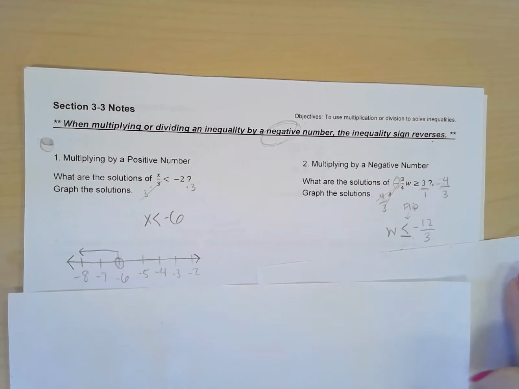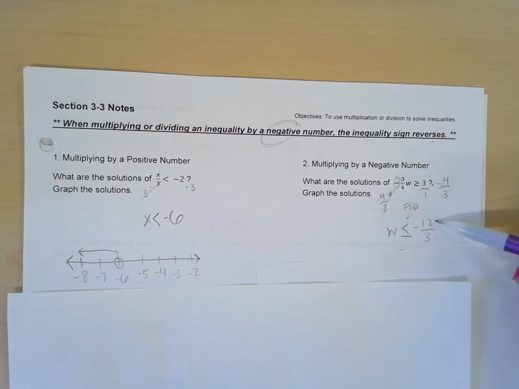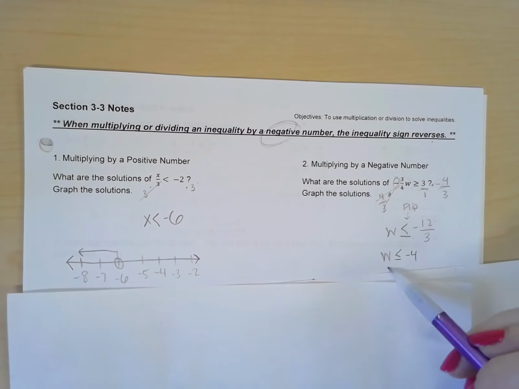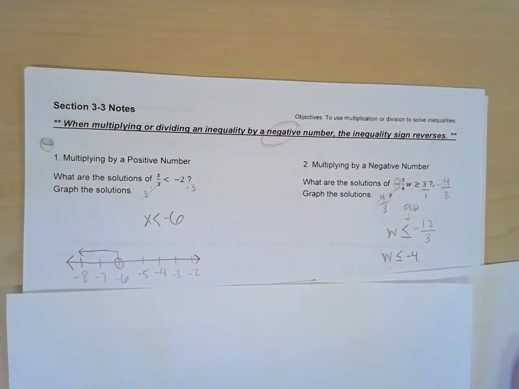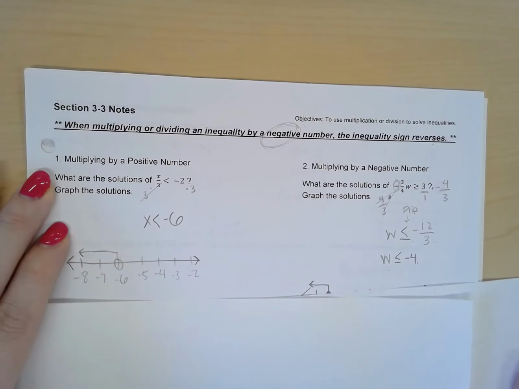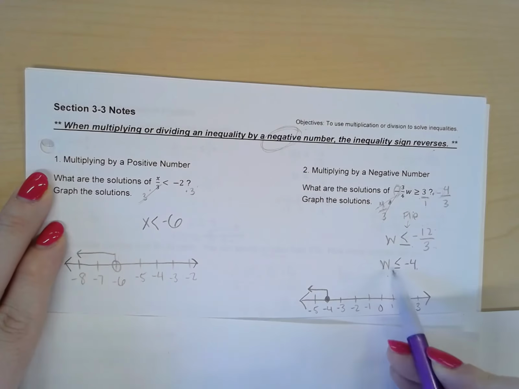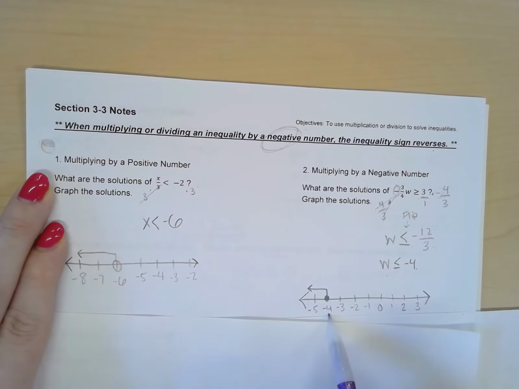Okay? So now I just have to simplify this fraction. Negative 12 divided by 3 is negative 4. So my solution is w is less than or equal to negative 4. So again, make your number line graph, and this should be a closed dot at negative 4, and because it's less than, it'll go to the left.